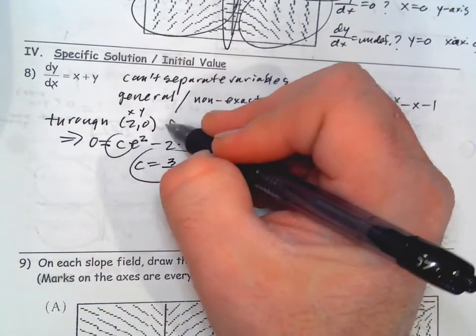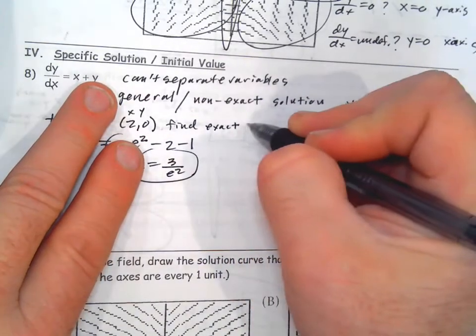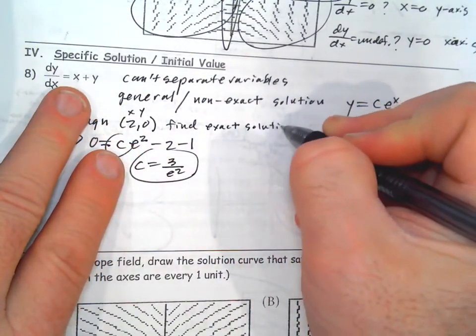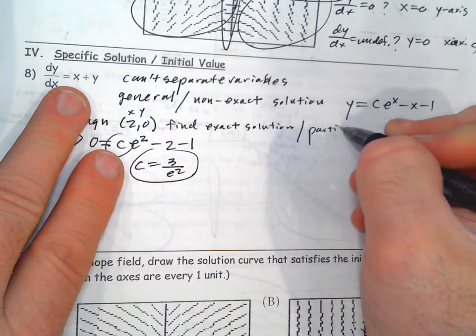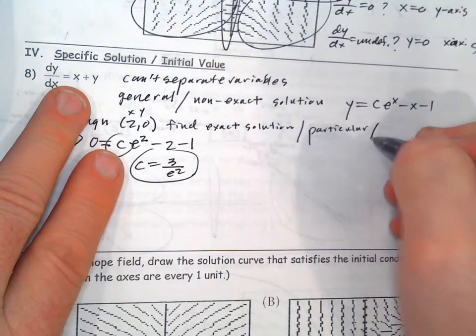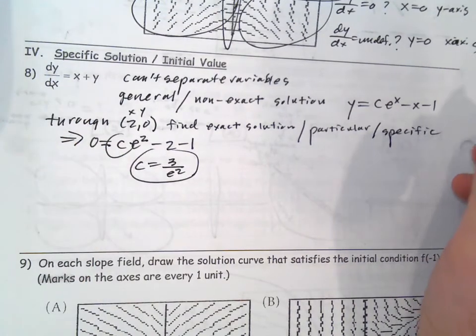So you'd say find the exact solution. They might call it particular solution. They might call it specific solution. There's all different words for this.